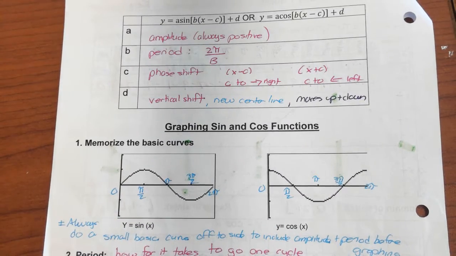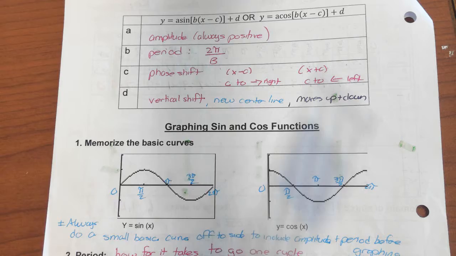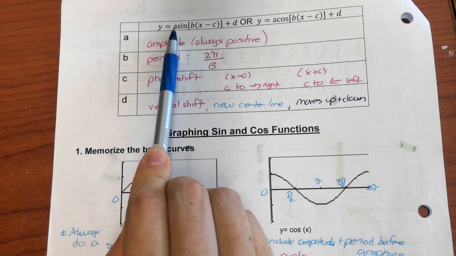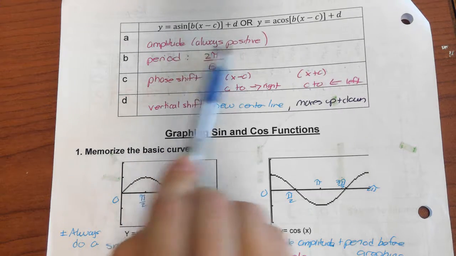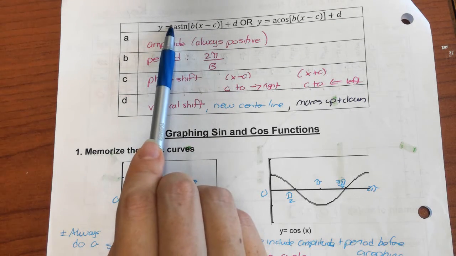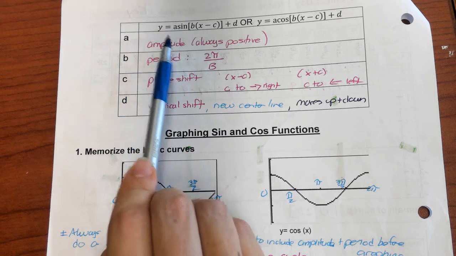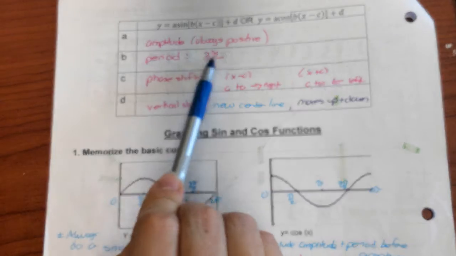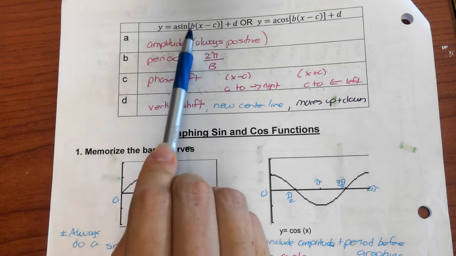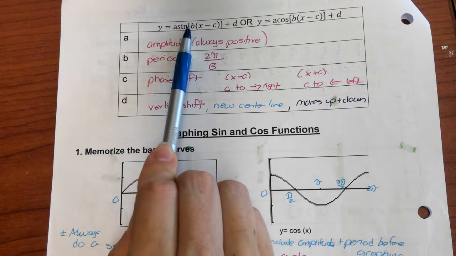In terms of graphing, my transformations are the same as they are for any other function, for if you were doing absolute value or parabolas, square root. This number in front is my amplitude. That's how high or how low it goes, my A, and it's always positive. I might have a negative in front, but that negative means reflection. My amplitude is positive. This B is how I find the period. I find the period by taking 2 pi divided by B. So I use this to find the period, but it's not my period.